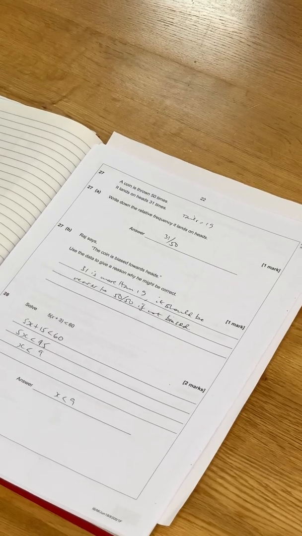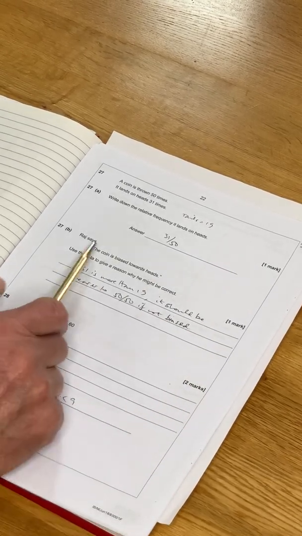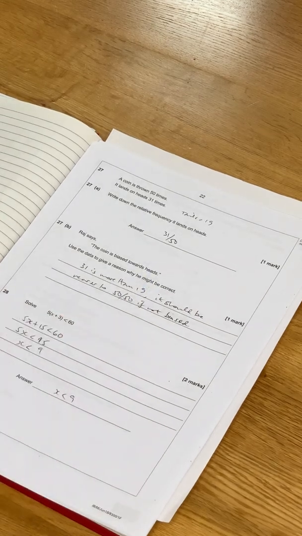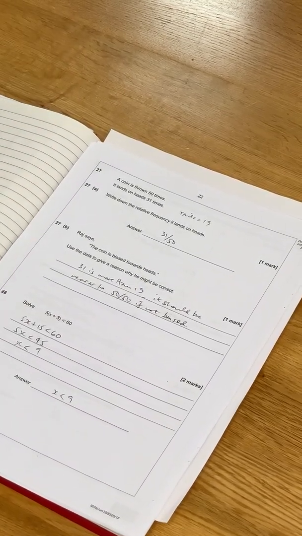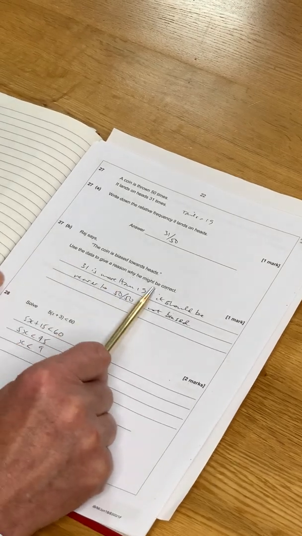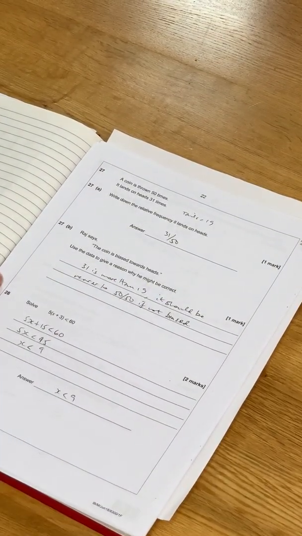And then the second part of the question, also just for 1 mark: the coin is biased towards heads. This is what Raj is saying. He's the person presumably who's done this experiment. Use the data to give a reason why he might be correct.